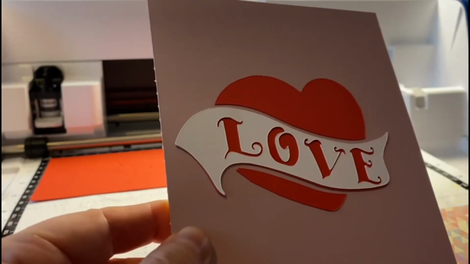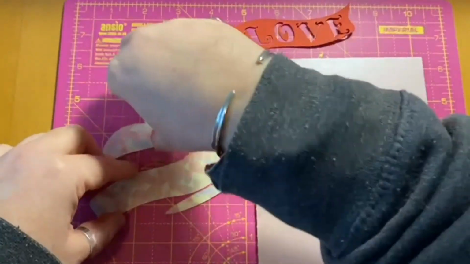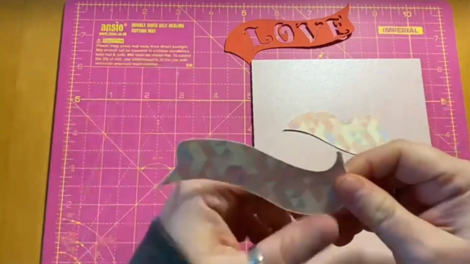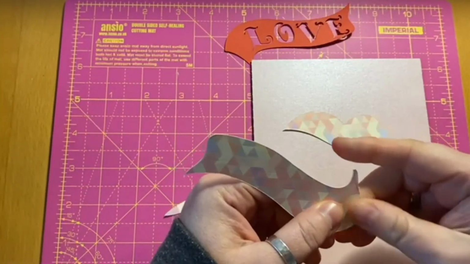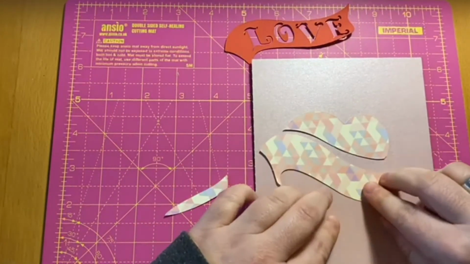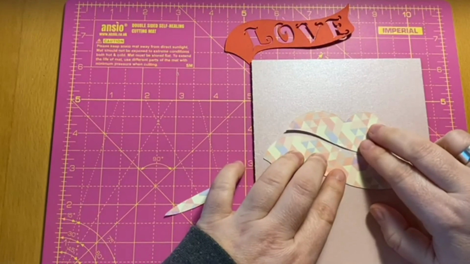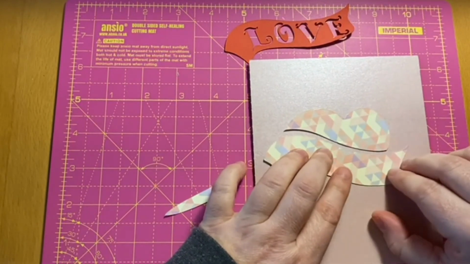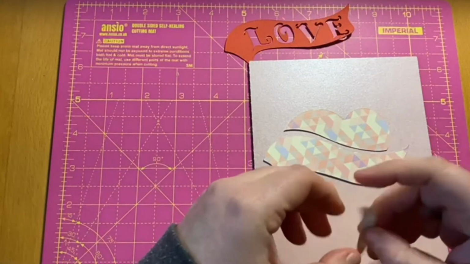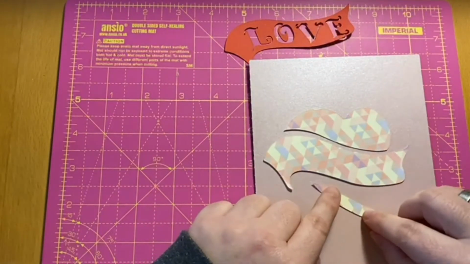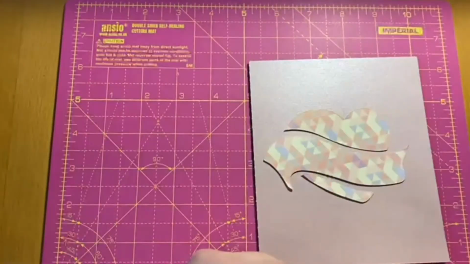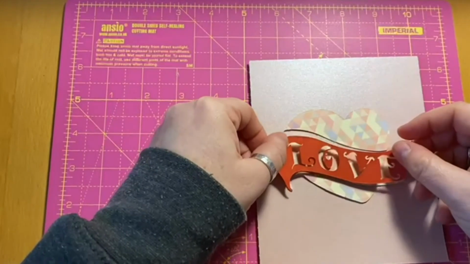So let's put that together. Here are my sections. Put the heart in the card there. And there. Put that in the centre. Confusing myself there. And there. And then the love section goes on top.